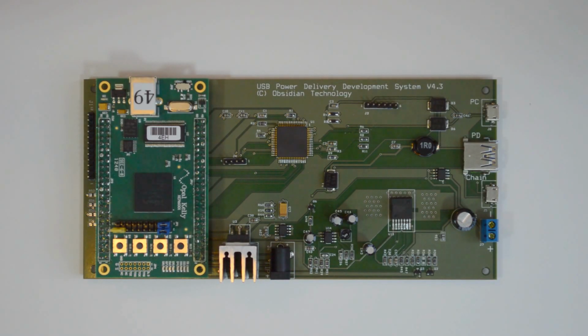So this is a walk around of the Obsidian version 4 USB power delivery development system. It looks much like the version 3 with a couple of different features on it. First of all, working from the bottom left here, we have the Opal Kelly 6001 development board, of which we use a number of features.